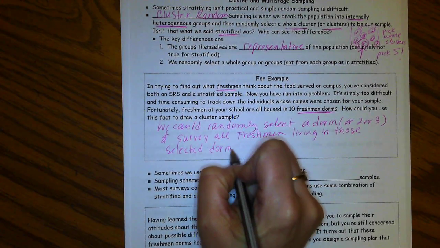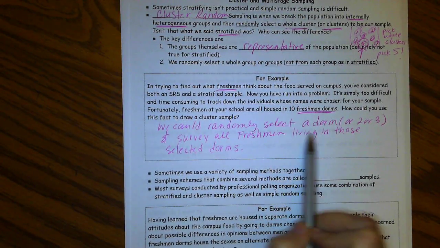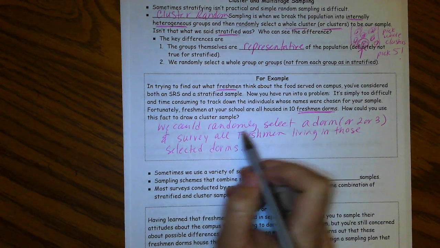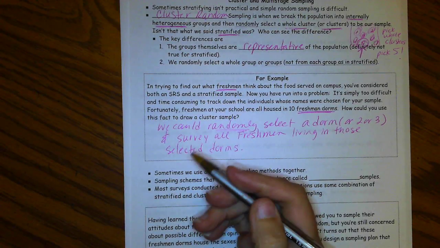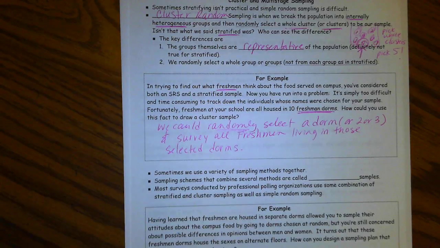So now it's kind of like taking your sampling frame, they're all split into these dorms, and we're just picking randomly, of course, a dorm or more than one dorm, and we just go and survey those people. So that's a sample from our population.